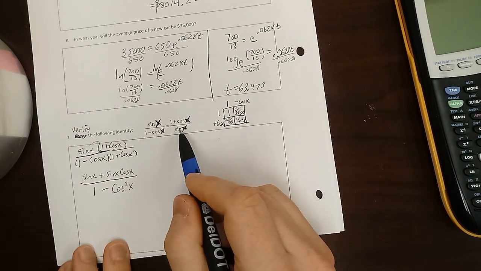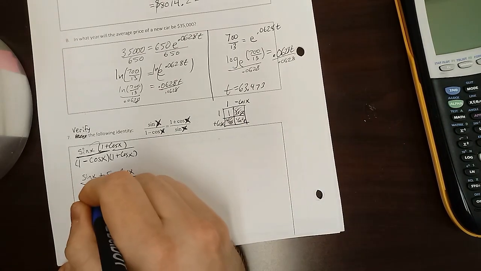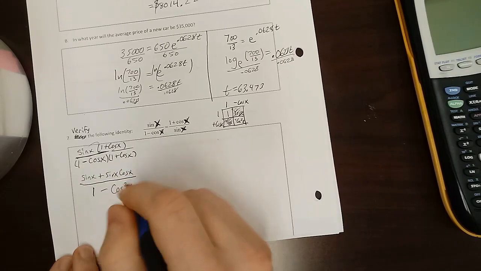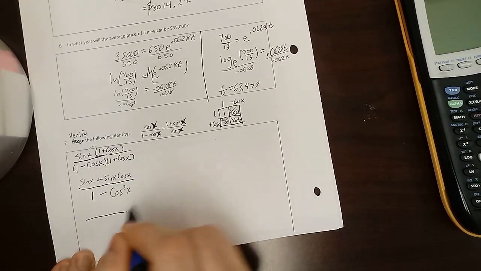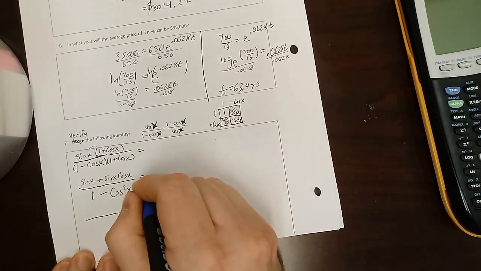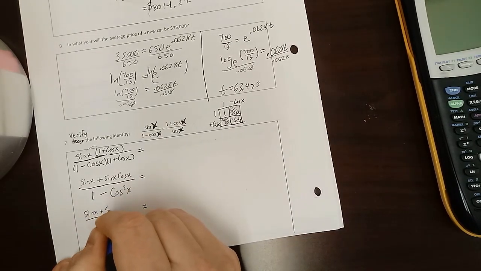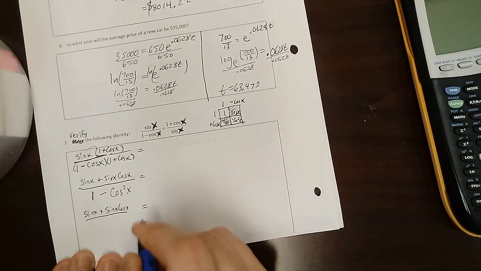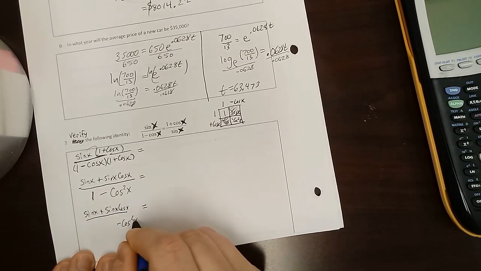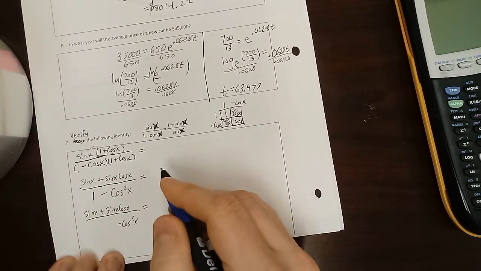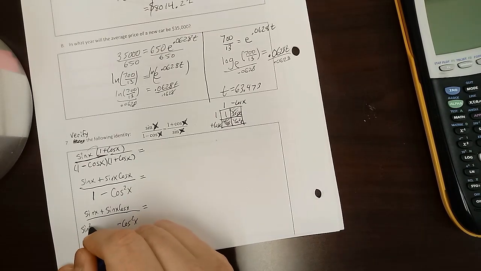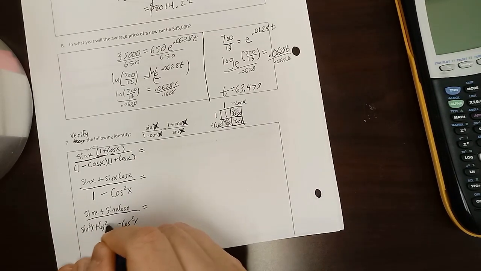And the way that I've been doing it in my class this year is I'm saying, well, I see the 1 and I see the cosine squared. Let me replace the 1. So everything else I'm going to keep the same. Oh, let me keep my equal signs here. So I get my sine x plus sine x cosine x. We get our minus cosine squared x still there. Now this 1 turns into sine squared x plus cosine squared x.